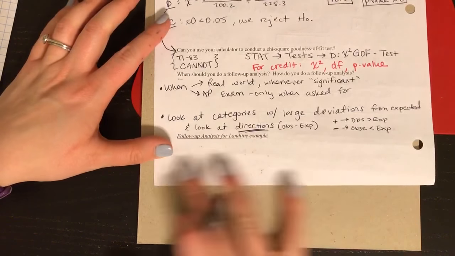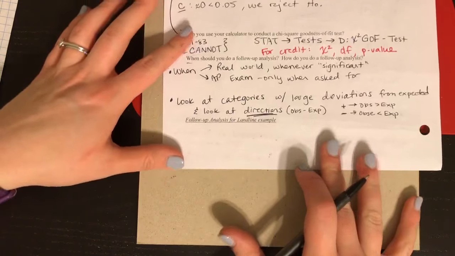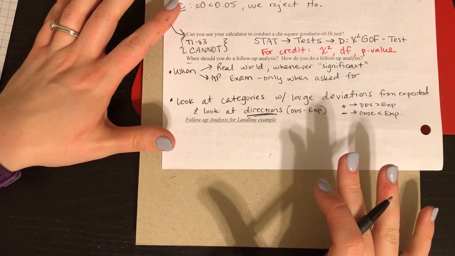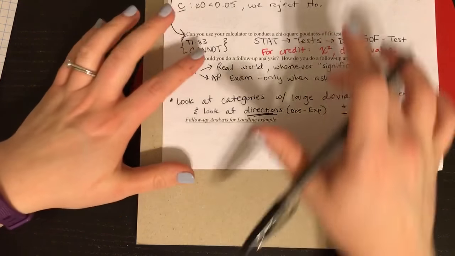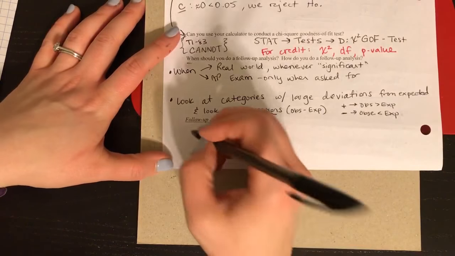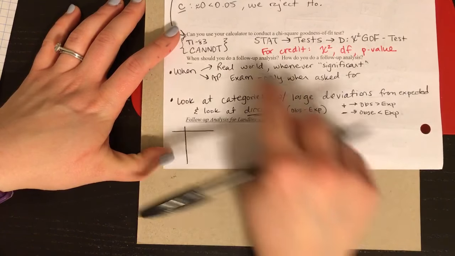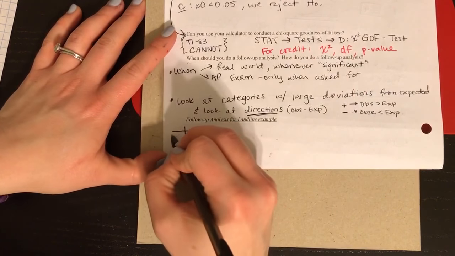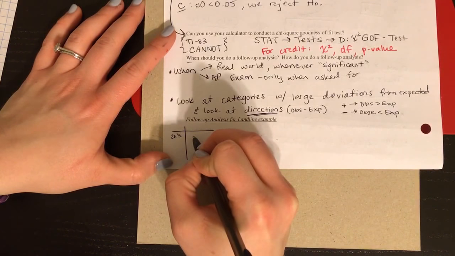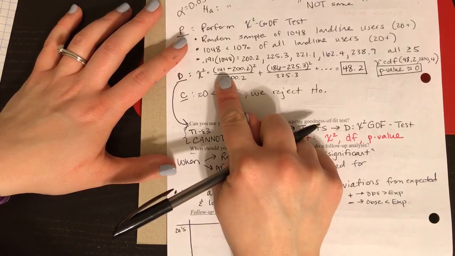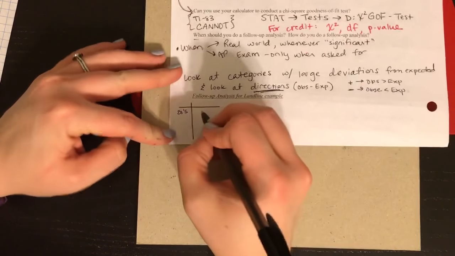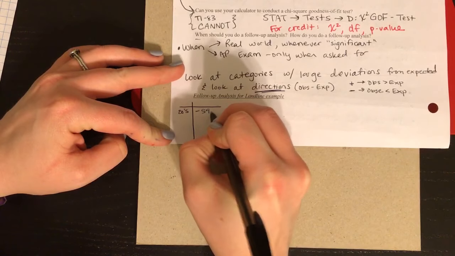Okay, so let's just try this so you can see how it goes. I did this in the calculator when I was calculating 48.2, but just to show you what's happening here, I'm just going to calculate these deviations, not the full chi-squared piece. For the 20s, the deviation is 141 minus 200.2, a difference of negative 59.2.